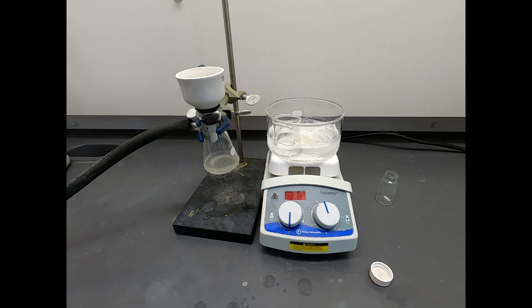Now we need to let this dry. I'm going to let this stand on this sidearm flask for a little bit. And then we'll put it out on a weighing paper, and we'll see how much solid we collected.